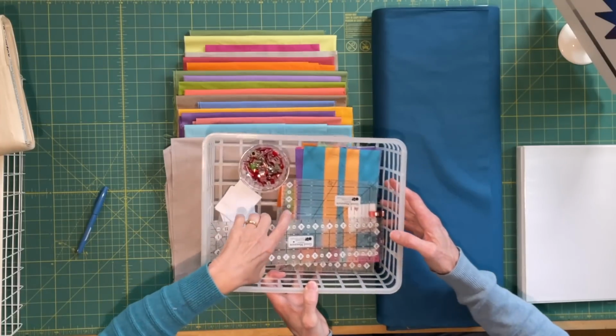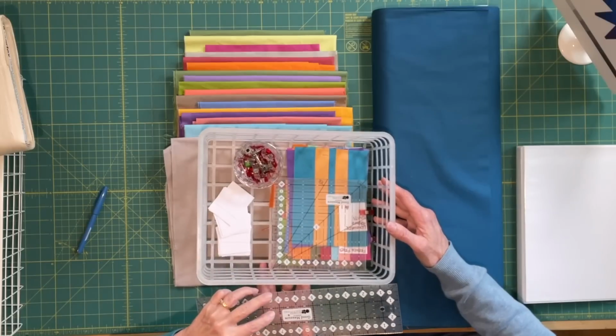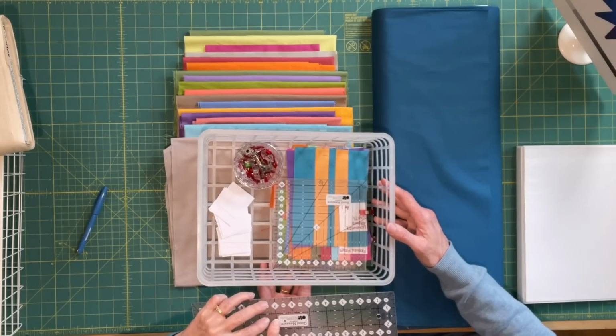And the other thing that's really nice about these rulers is that because they're printed, the numbers are printed on the underside, underneath the coating. If you need to put a Sharpie or a piece of tape on the top, it's not going to affect the printing.